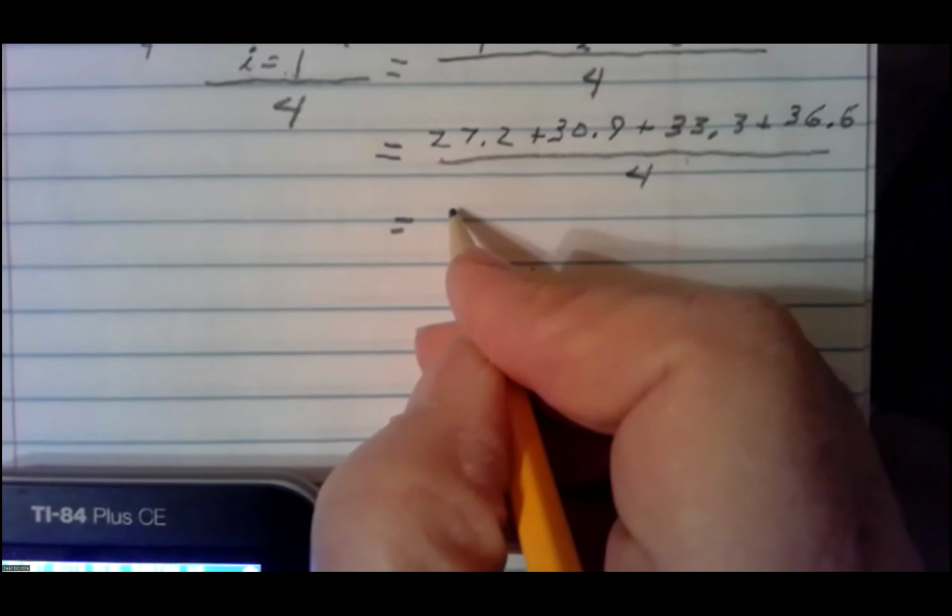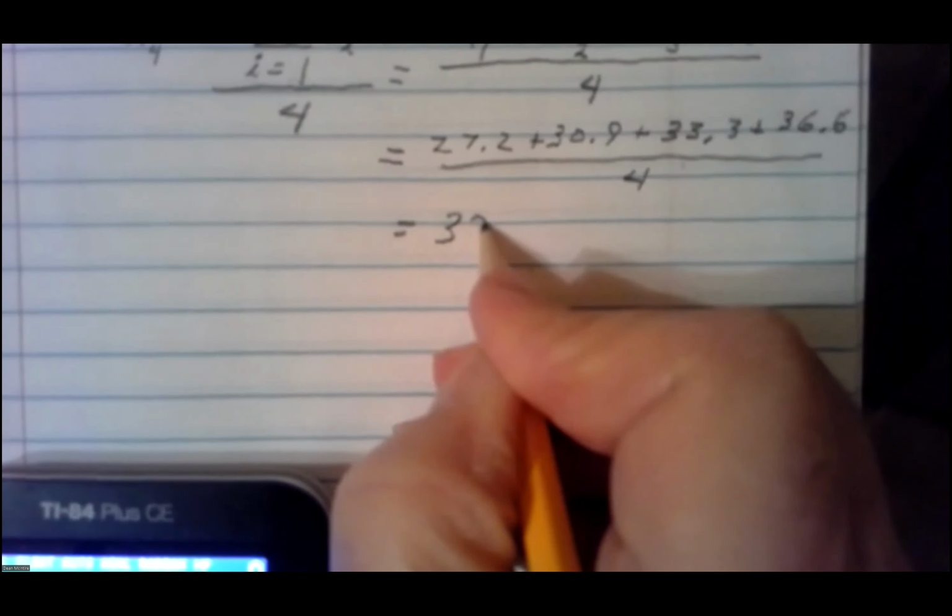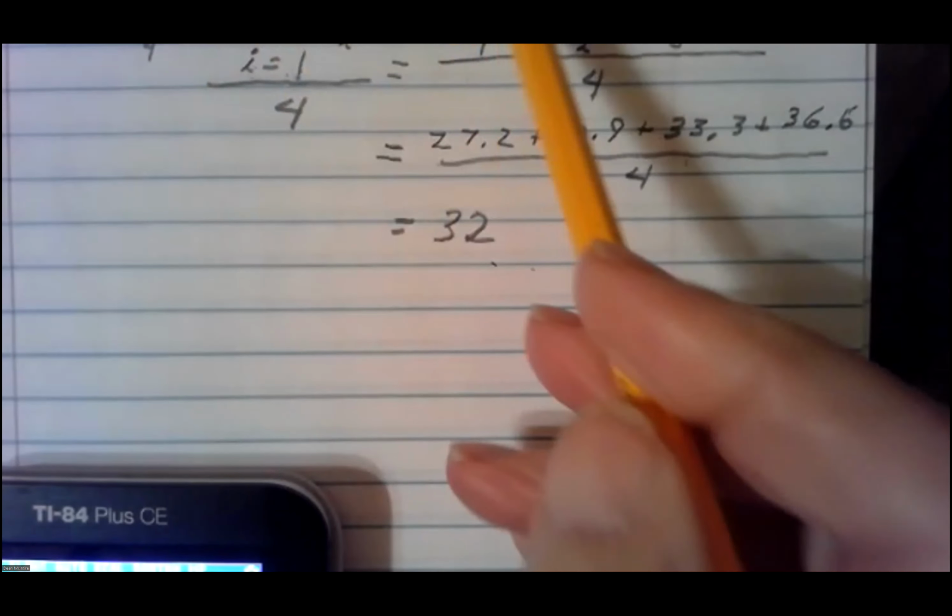So the mean is 32. Okay? The mean of this raw data set, which has 4 elements in it.